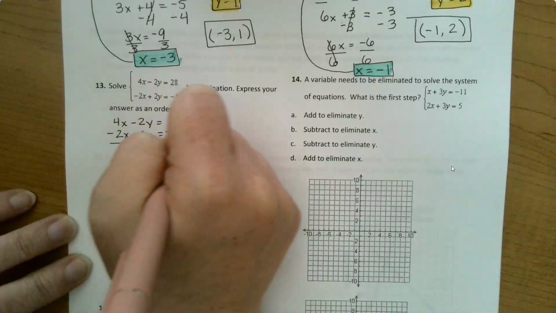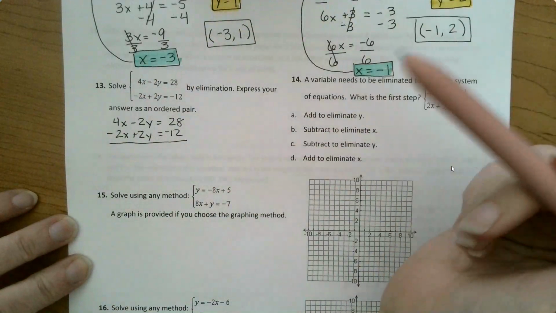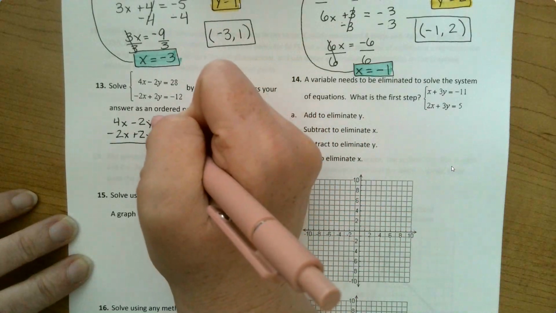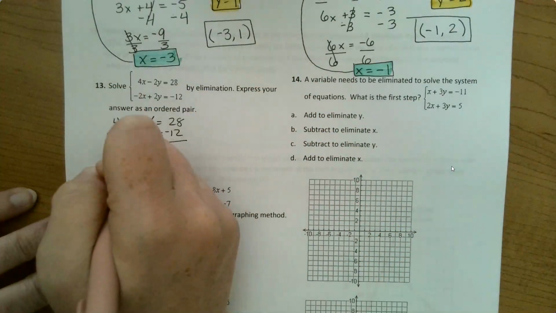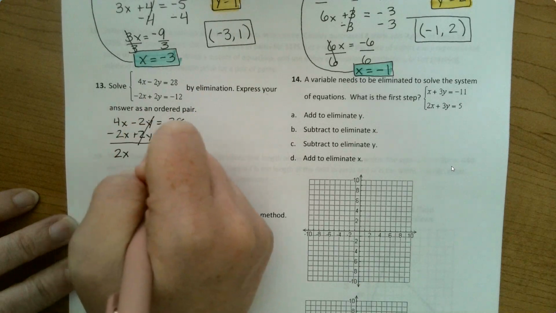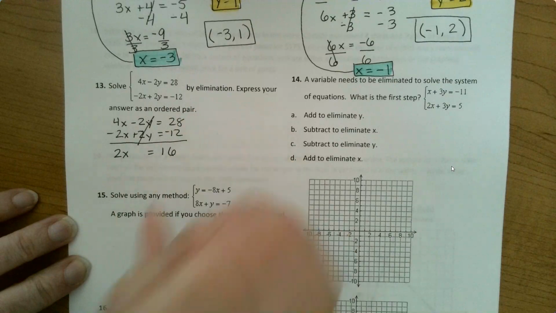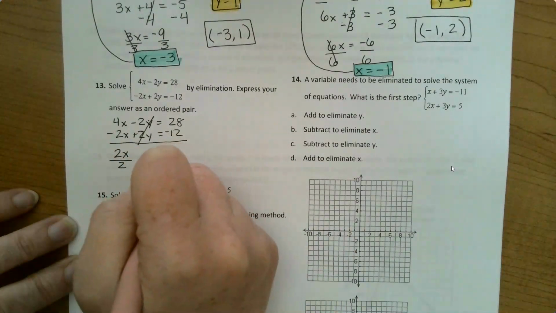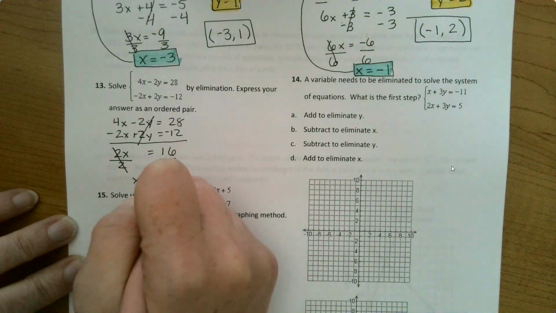So the beautiful thing about elimination is if they are set up pretty like this, you can just eliminate a variable by adding or subtracting. We have a negative 2y and a positive 2y. Those will cancel out. We're going to just add everything else together. So 4x plus negative 2x is a positive 2x. 28 minus 12 brings me to 16. To solve for x, I'm going to divide both sides by 2. X equals 16 divided by 2 is 8.